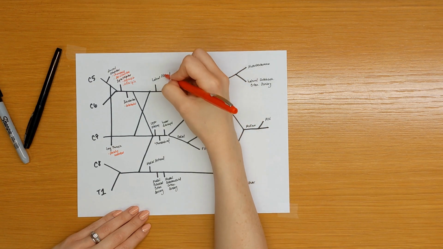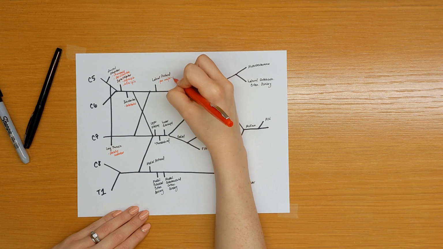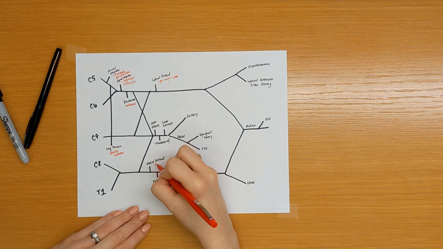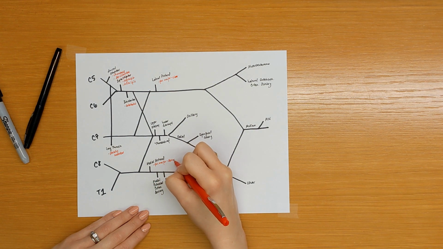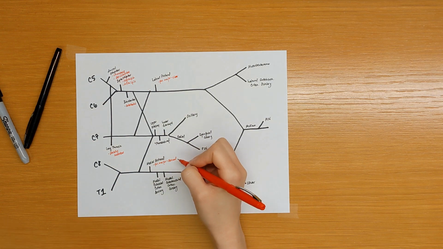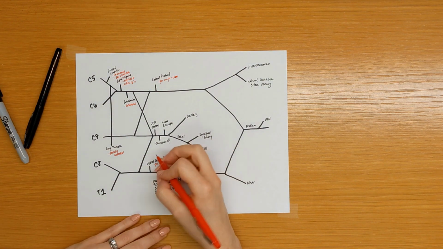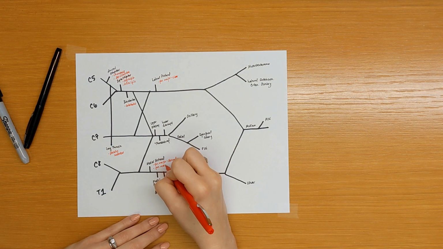The lateral pectoral nerve innervates the pec major, the clavicular head, and the medial pectoral nerve innervates the pec major sternal head. This makes sense. Our sternal is more medial, our clavicle is more lateral. The medial pectoral nerve also innervates the pec minor.